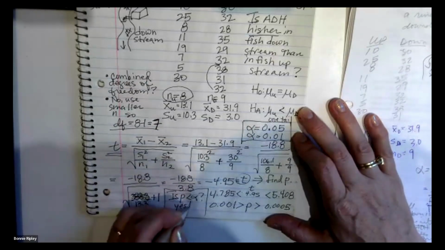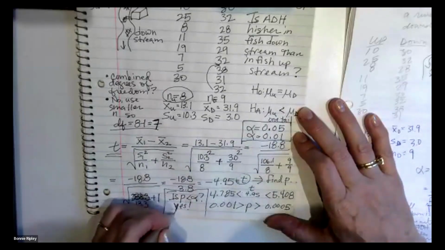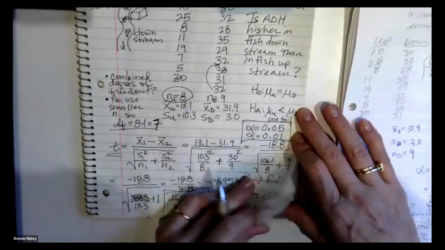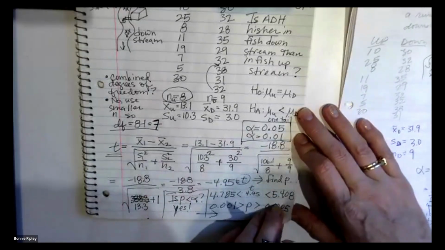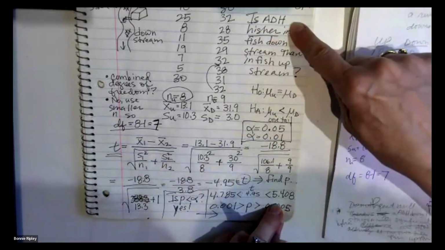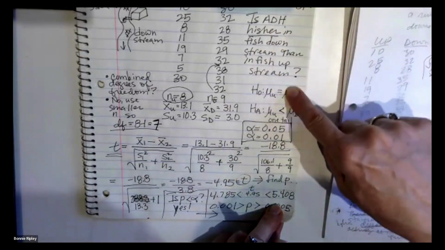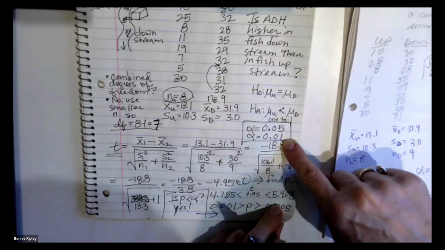All right, is our p less than our alpha? Yes, yes it is. All right, we need to write our conclusions. So I'm going to go on to the next page where I have some space. So remember our question was, is ADH higher in fish downstream than in fish upstream?